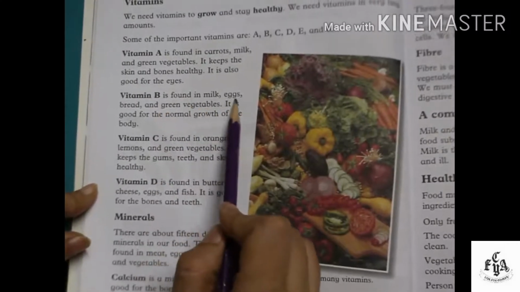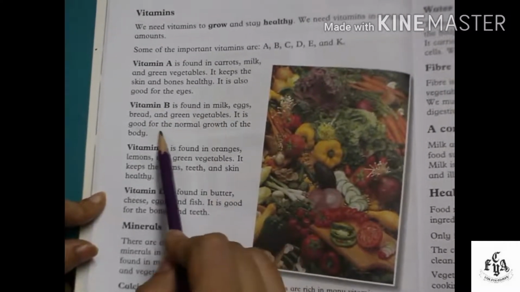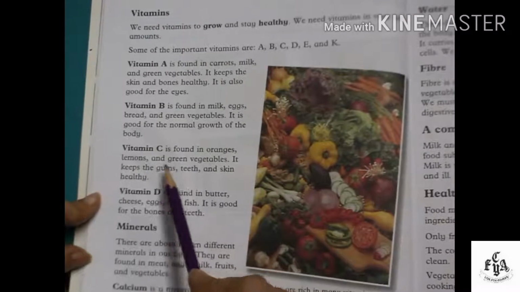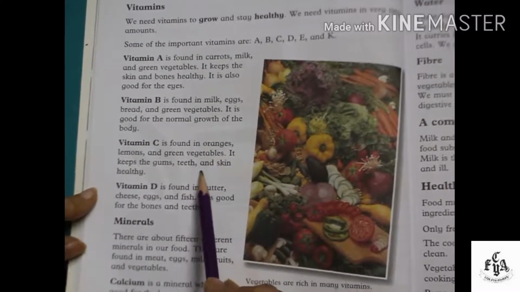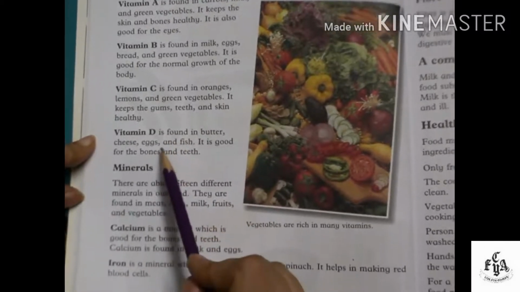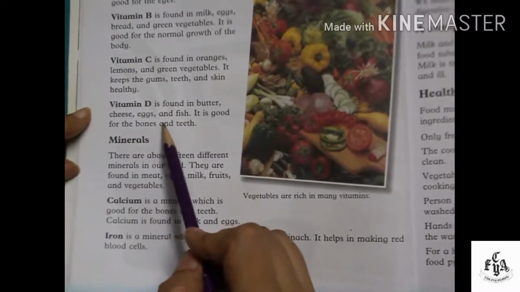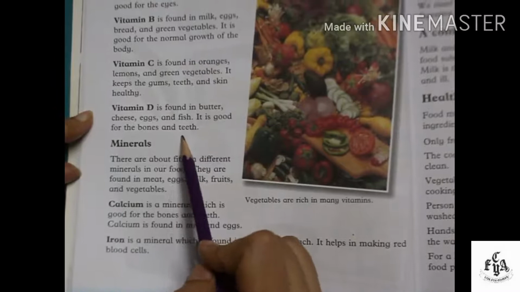Vitamin B is found in milk, eggs, bread, and green vegetables. It is good for the normal growth of the body. Vitamin C is found in oranges, lemon, and green vegetables. It keeps the gums, teeth, and skin healthy. Vitamin D is found in butter, cheese, eggs, and fish, and it is good for the bones and teeth.